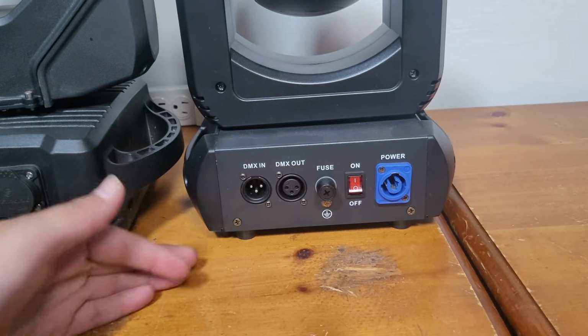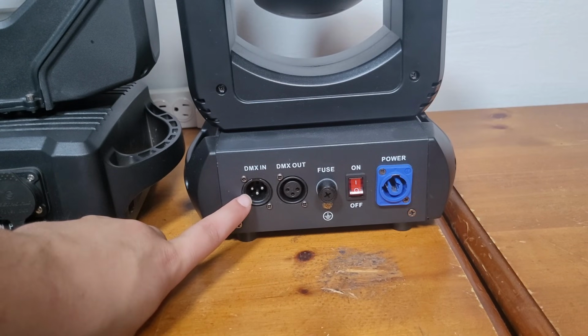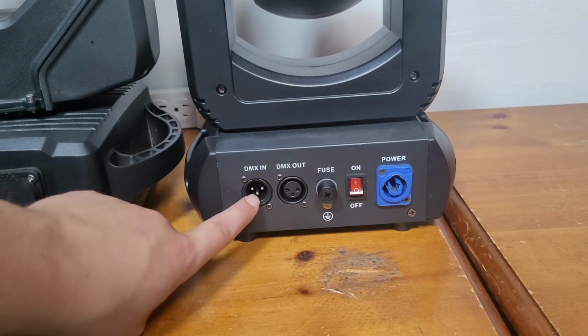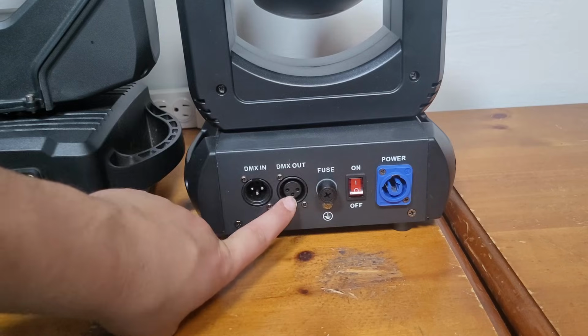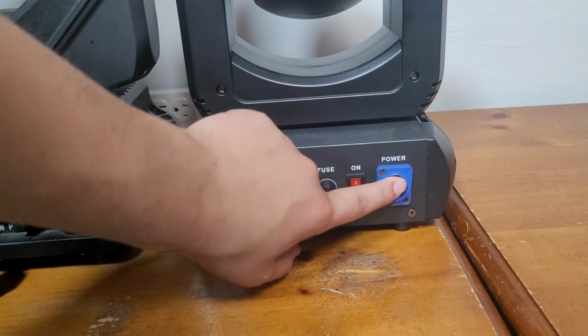So on the back of this smaller moving head first, you'll notice that we have our DMX in connector with our XLR connector, our DMX out, we have a fuse on this one, an on and off switch, and our power connector.